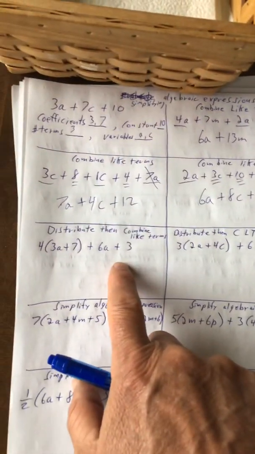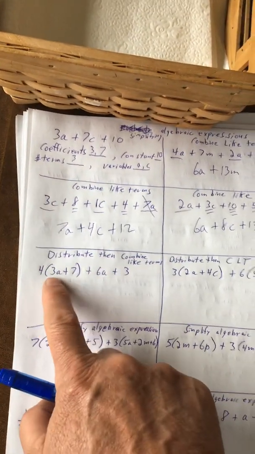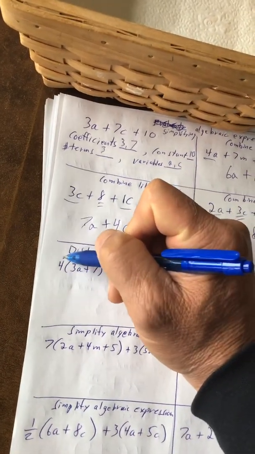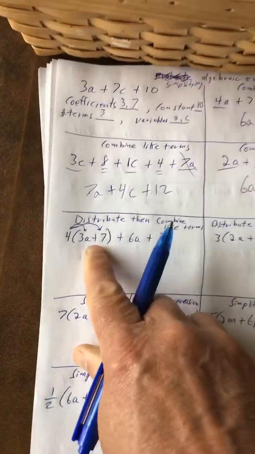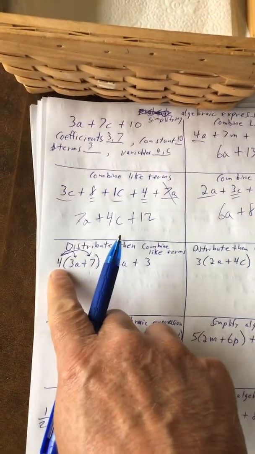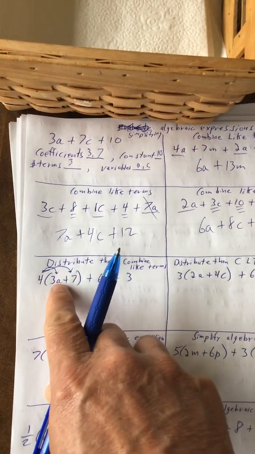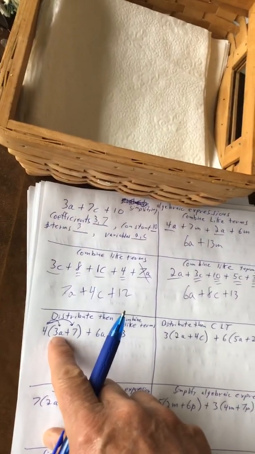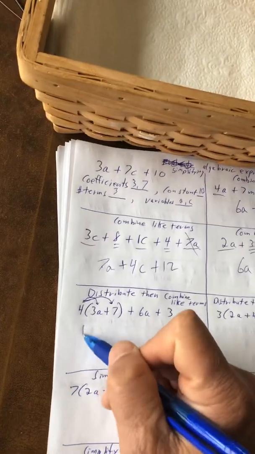So here, this time we're going to distribute, then combine like terms. So each of these are going to get multiplied by 4. So I like doing, and just do my little arcs, so I make sure I multiply each of these by 4. When a number is next to a parentheses, that means times. And so in this case, I'm gonna multiply each of these by 4. So 4 times 3a is, just 4 times 3 is 12a.